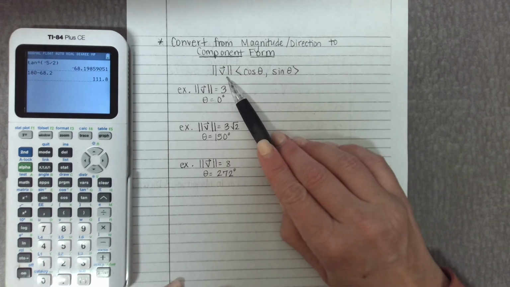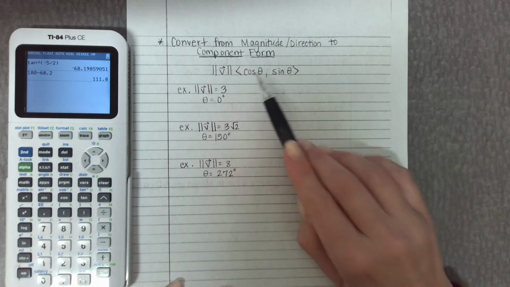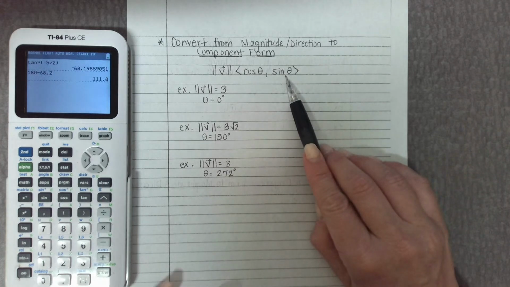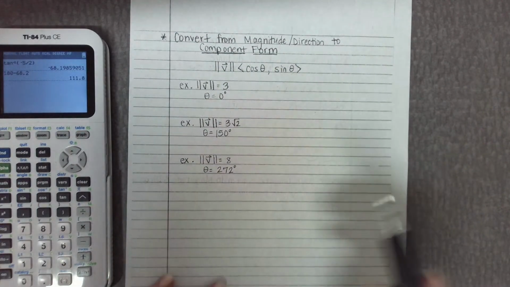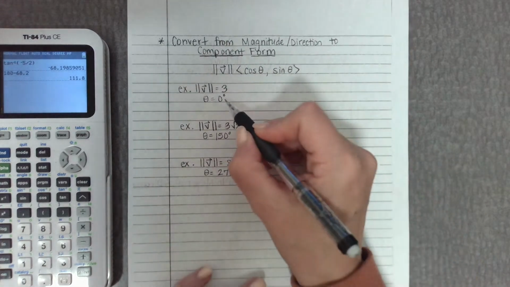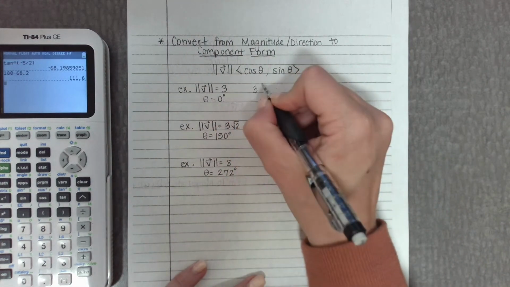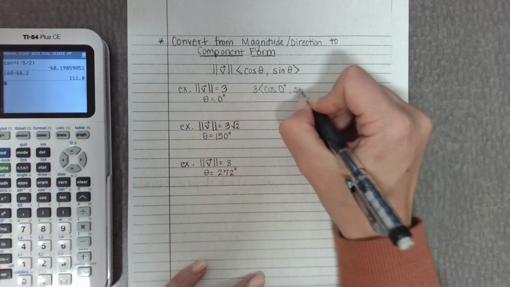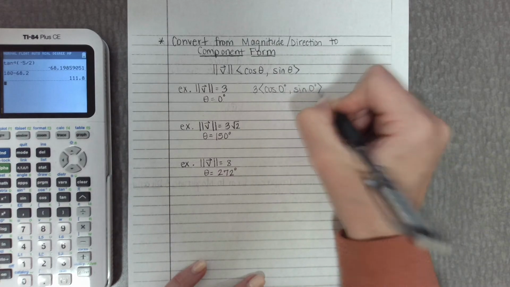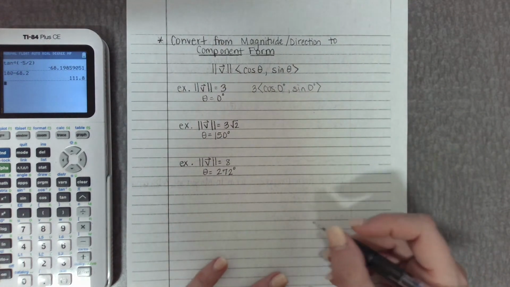I take the magnitude of my vector and I multiply it by the cosine of my angle and the sine of my angle. Okay, so for the first problem, my magnitude is 3, my angle is 0. So I'm going to take the 3 and put it out front, and I'm going to do cosine of 0 degrees and sine of 0 degrees. And so this is where the unit circle comes in. You want your answers to be exact if possible.